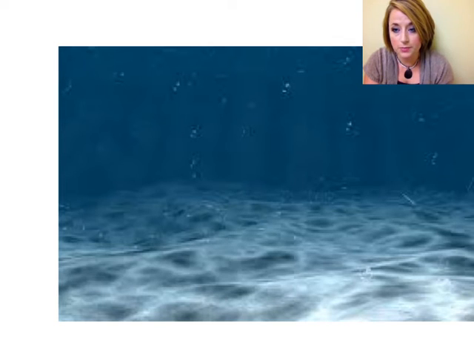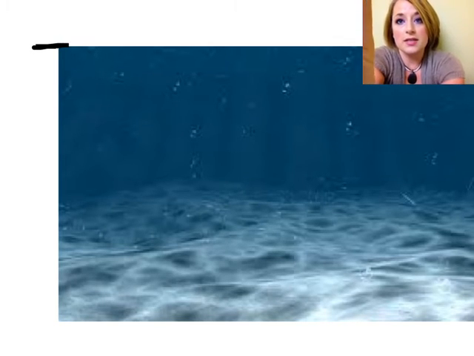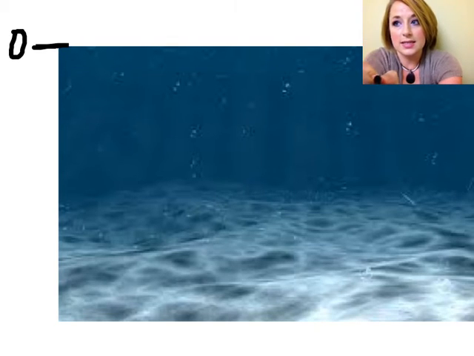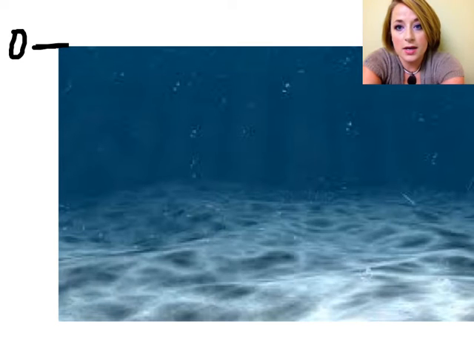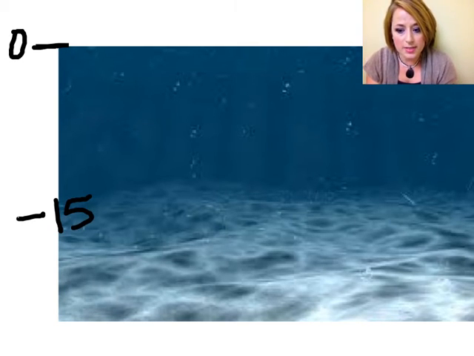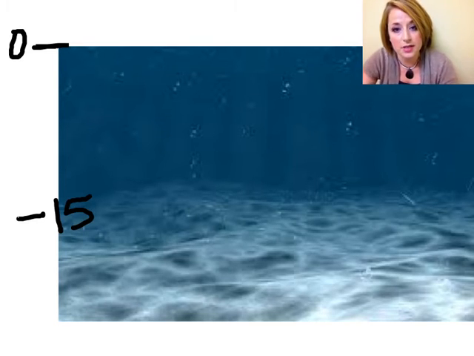Here's another example. Think about being underwater. What we call sea level is like 0. Let's say that we are down below at negative 15 feet. You wouldn't say I'm at negative 15 feet. You would say I'm 15 feet from the surface. You express it like a positive, which is pretty much absolute value.